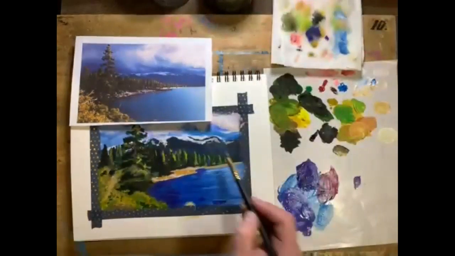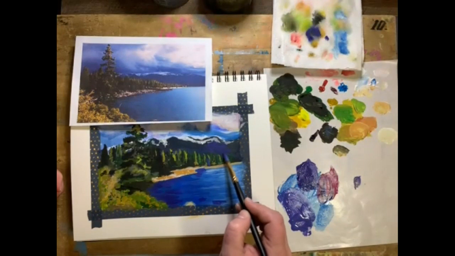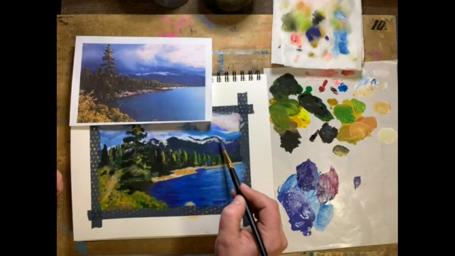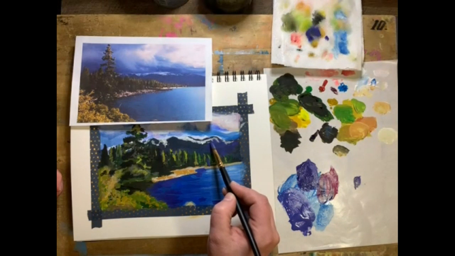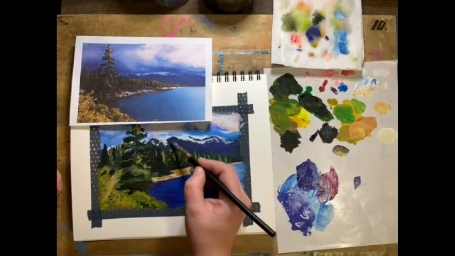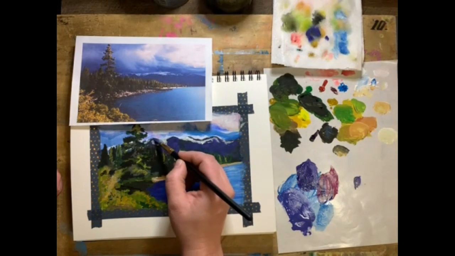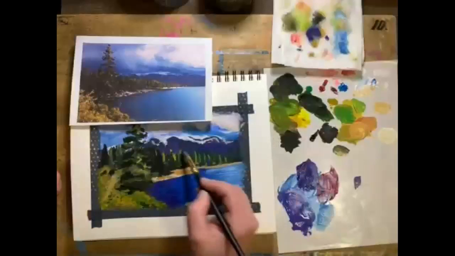I might take a little bit of this color I've got in the water and bring a little bit up into the mountains too. Just glazing that in. It's a little watered down. Again, that underneath color showing through. But this helps me create some unity.